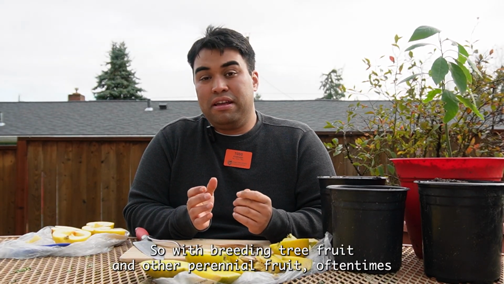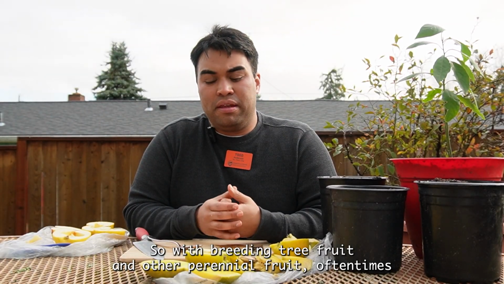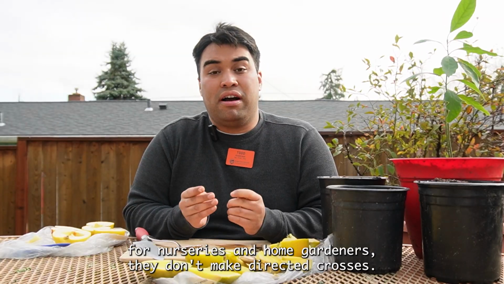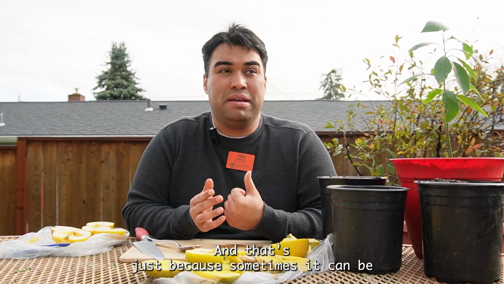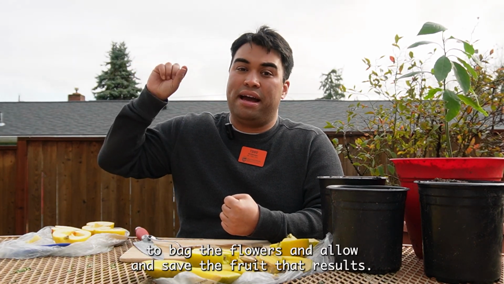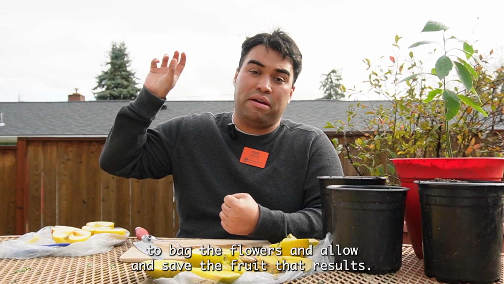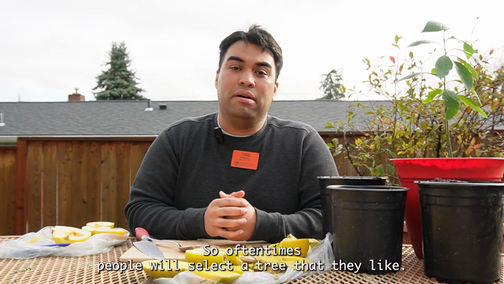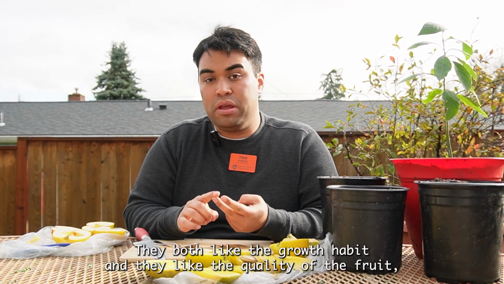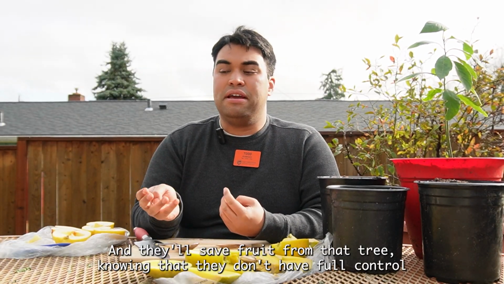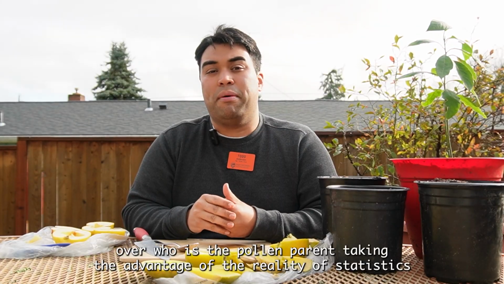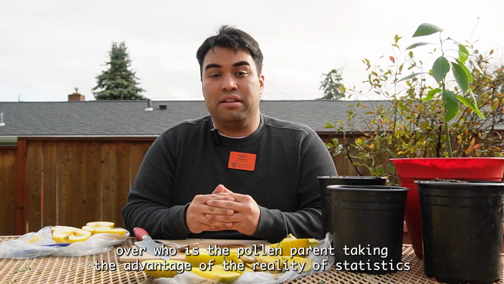So with breeding tree fruit and other perennial fruit, oftentimes for nurseries and home gardeners, they don't make directed crosses, and that's just because sometimes it can be tedious to make crosses on the tree and to bag the flowers and save the fruit that results. So oftentimes people will select a tree that they like. They like both the growth habit and the quality of the fruit, or they like other traits of it, and they'll save fruit from that tree, knowing that they don't have full control over who is the pollen parent, taking advantage of the reality of statistics.